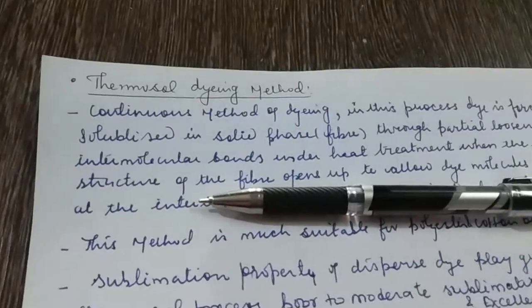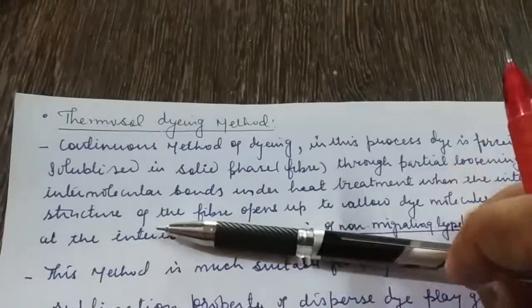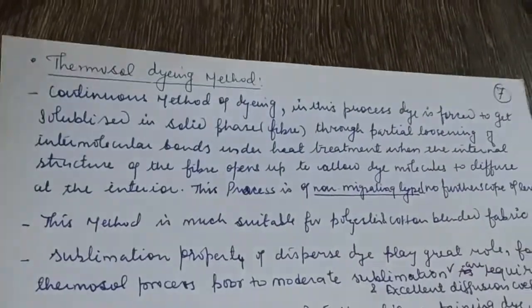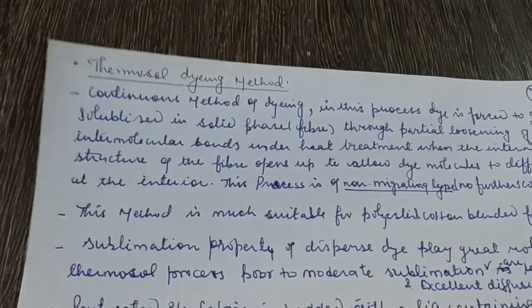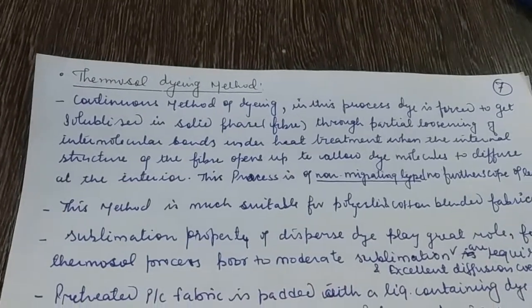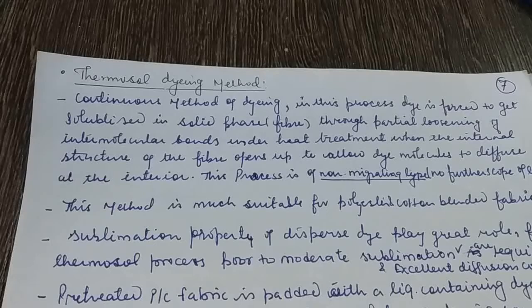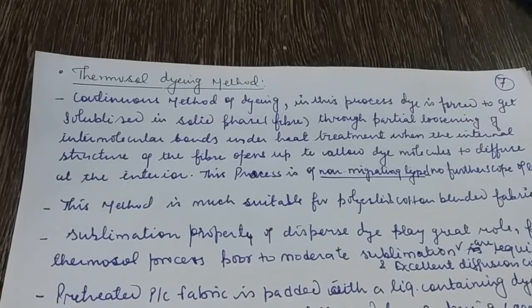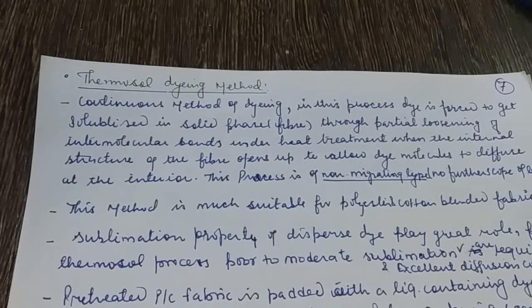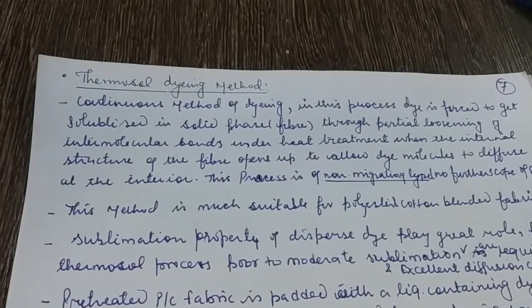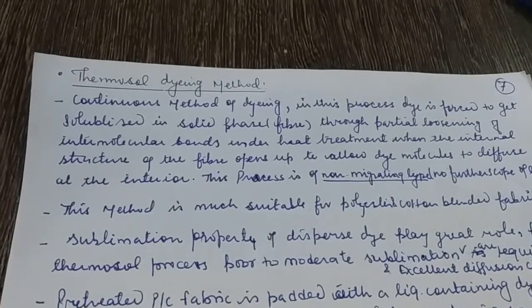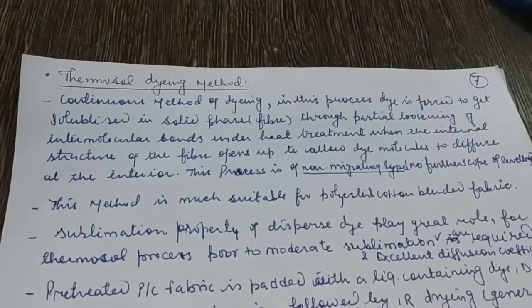In this method, dye is transferred. Dye is forced to sublimize into the solid fiber phase through partial loosening of intermolecular bonds under heat treatment, when the internal structure of the fiber opens up to allow dye molecules to diffuse into the interior. This process is of non-migrating type. It means there is no further scope of leveling.